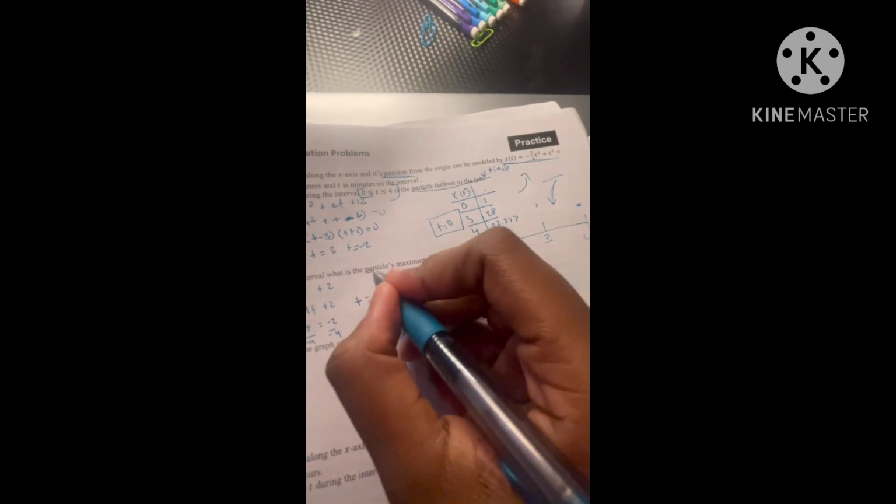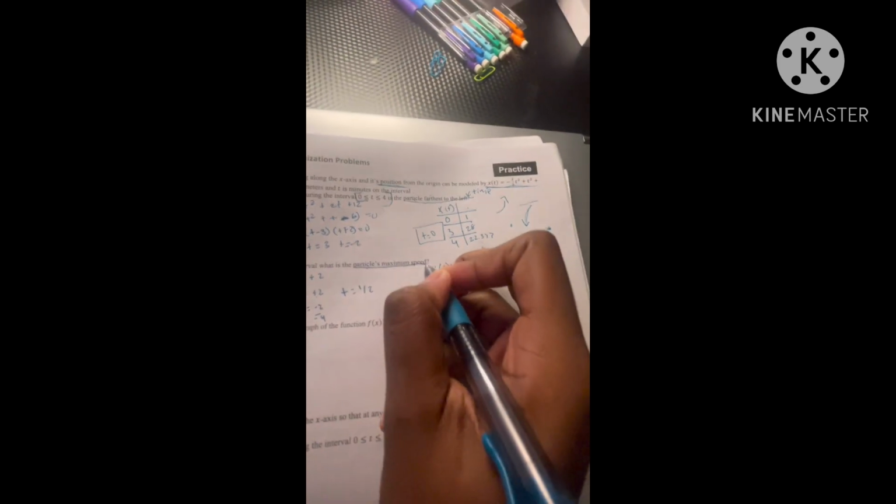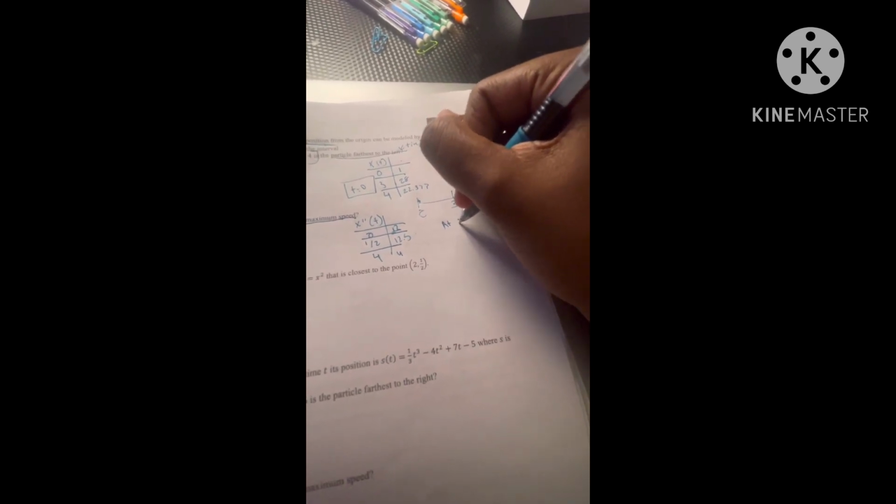So I got these values for my points, and it's asking on the same interval what the particle's maximum speed is. We see which one is greatest, which is at 1/2.